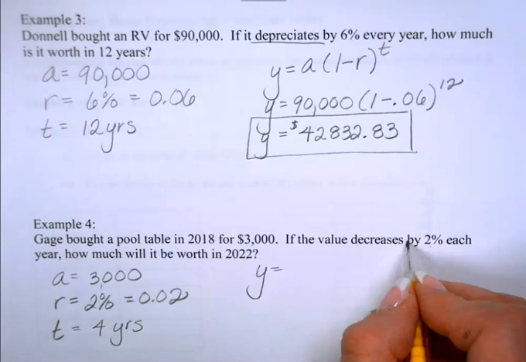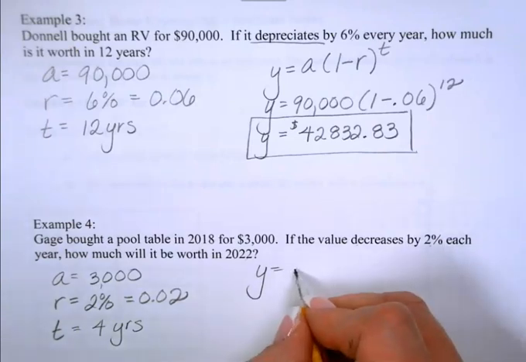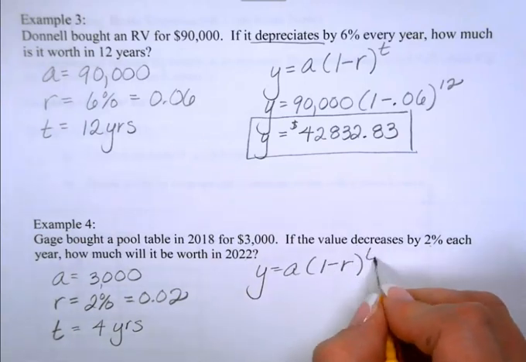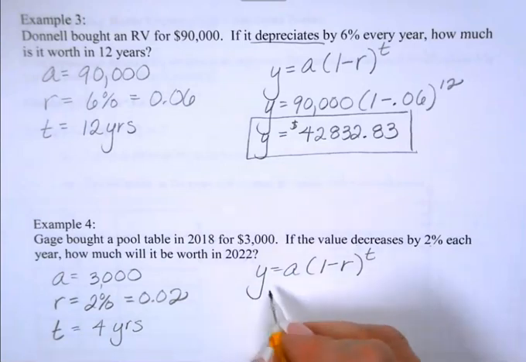It does say it's decreasing, so this is a decay model. So it's Y equals A, 1 minus R, and that's to the T. And then I'm going to plug in my information.